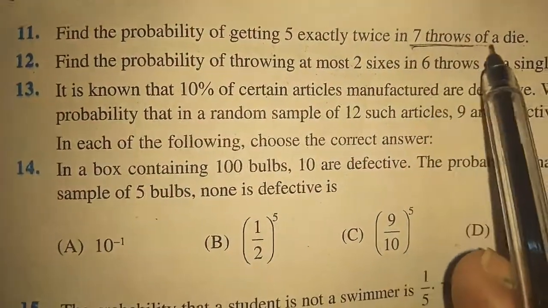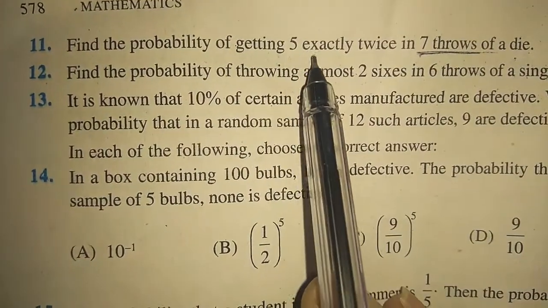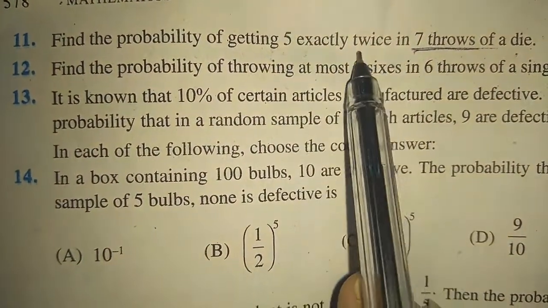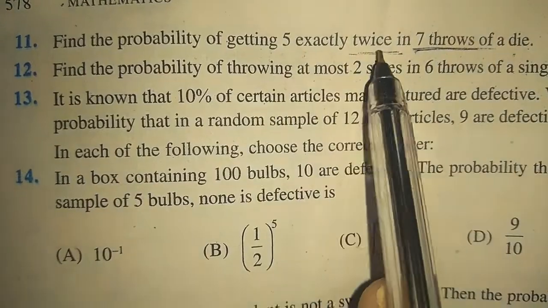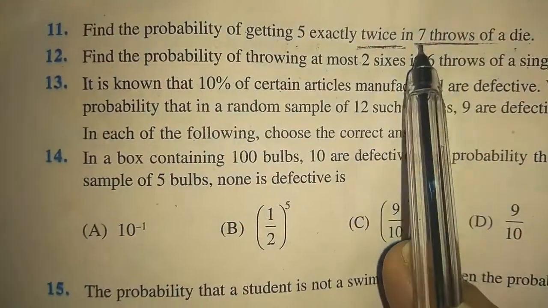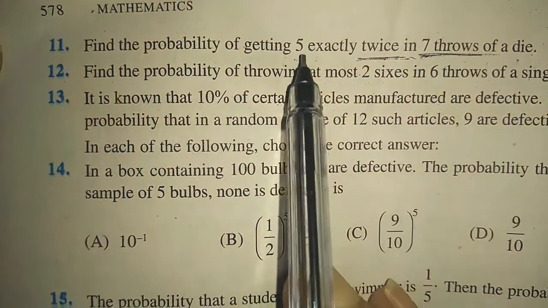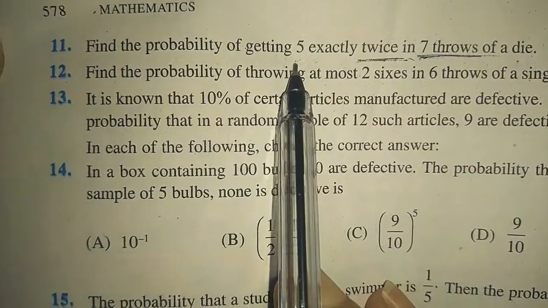It means we are throwing a die 7 times, and exactly 5 should come exactly 2 times. 5 exactly twice means 5 should come exactly 2 times. So the number of trials is 7 here, and the probability of success is 1 case out of 6. Okay, I am doing this.